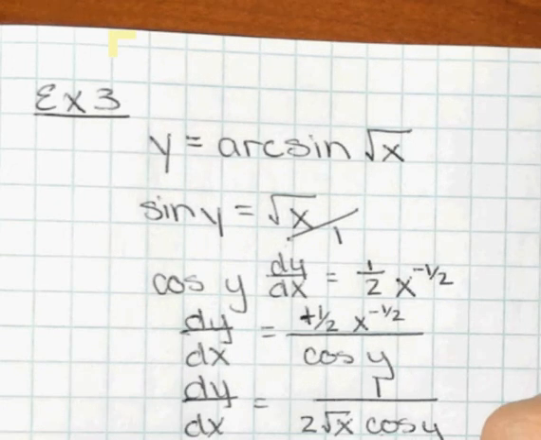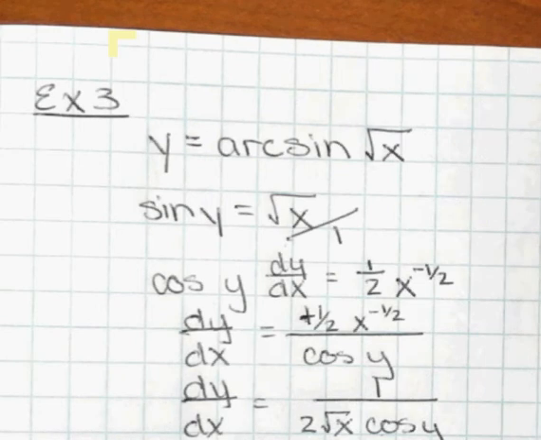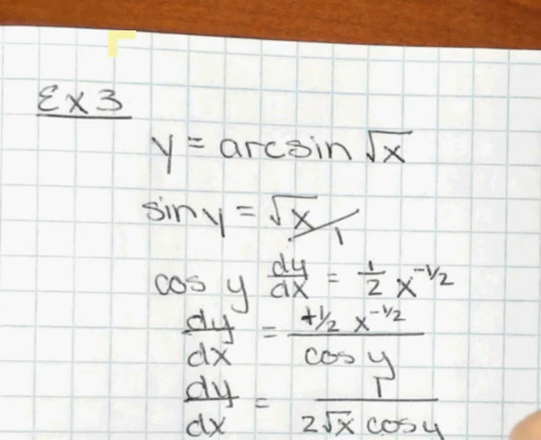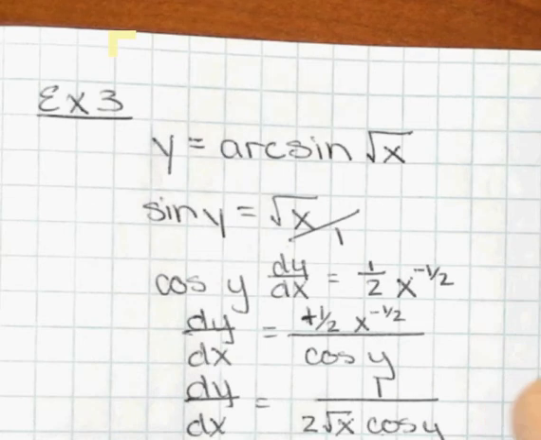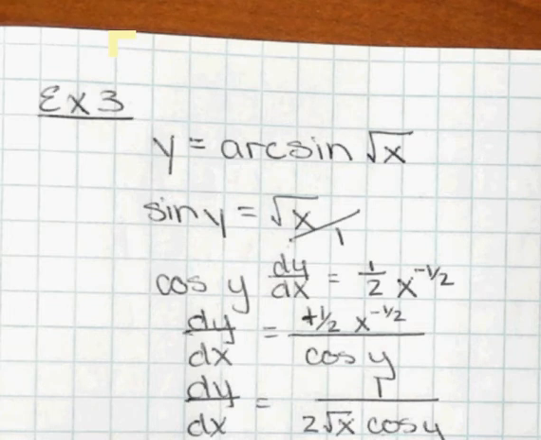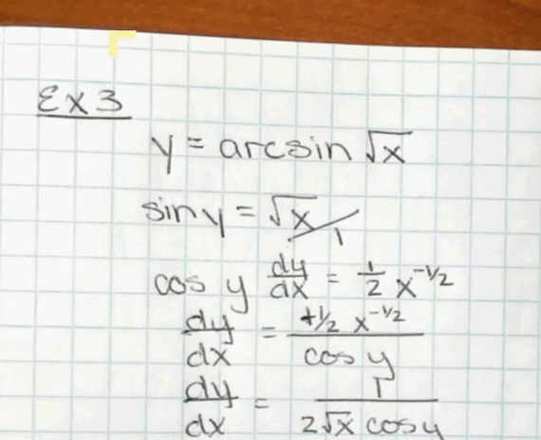Cosine is equal to adjacent over hypotenuse. If you guys need to do a little thinking bubble, like cosine of y is adjacent over hypotenuse, therefore I have radical 1 minus x all over 1, okay? Just to help you understand that.